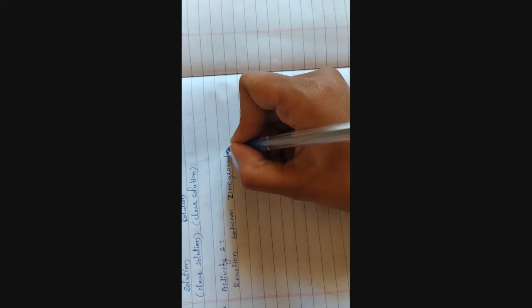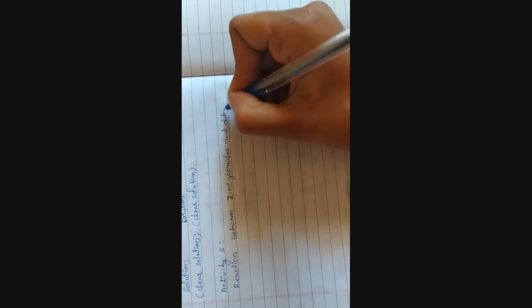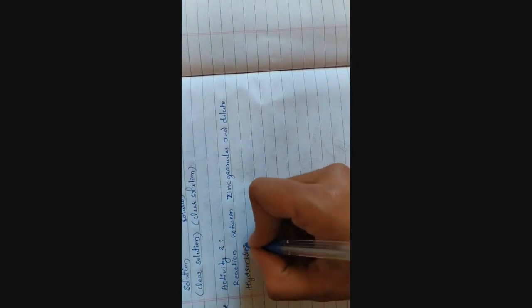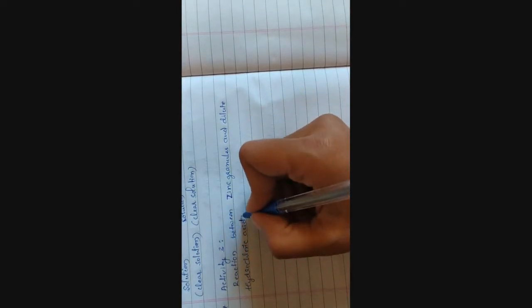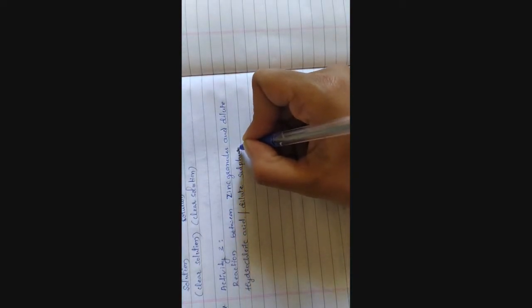Third activity involves reaction between zinc granules and dilute hydrochloric acid, or we can also take dilute sulfuric acid.